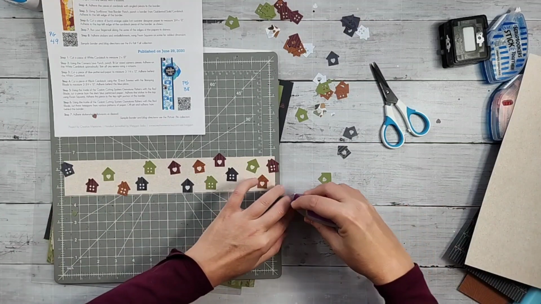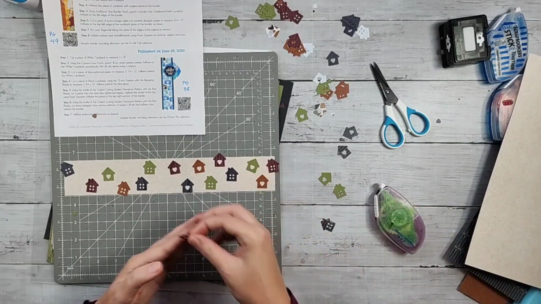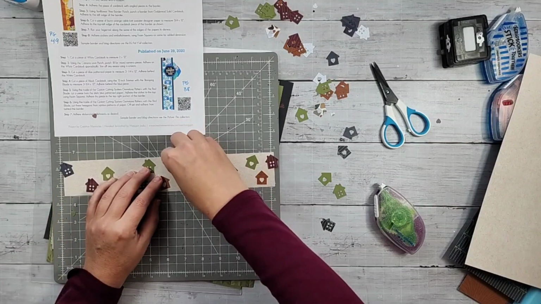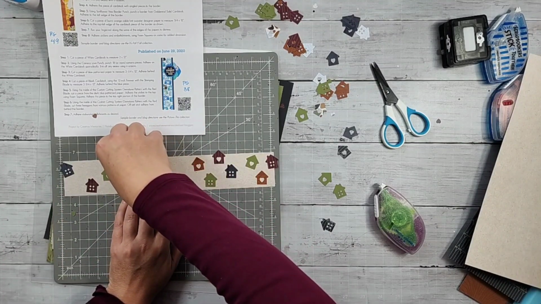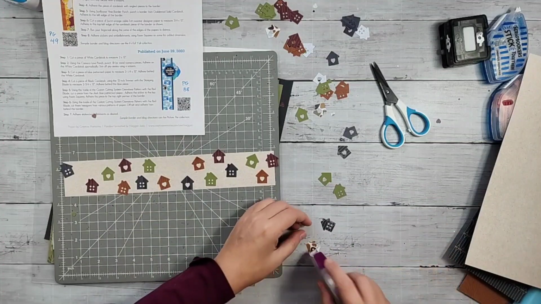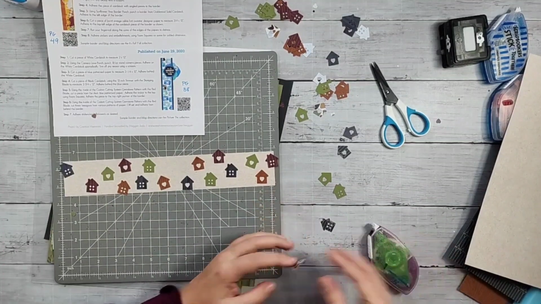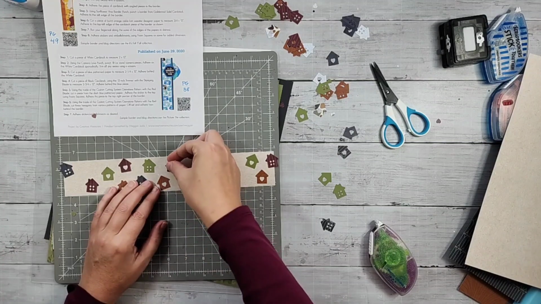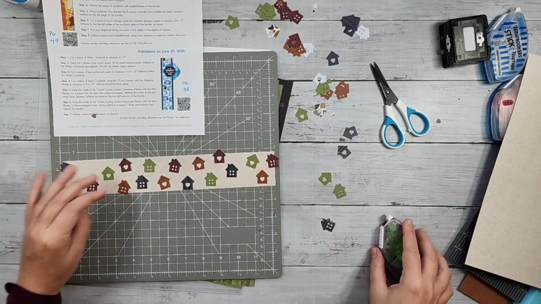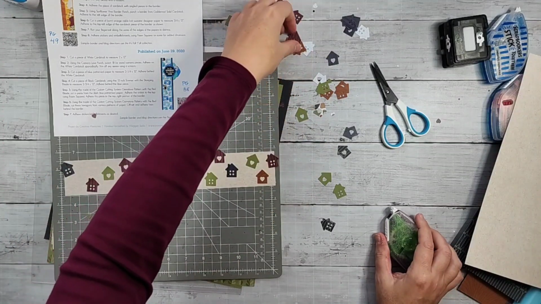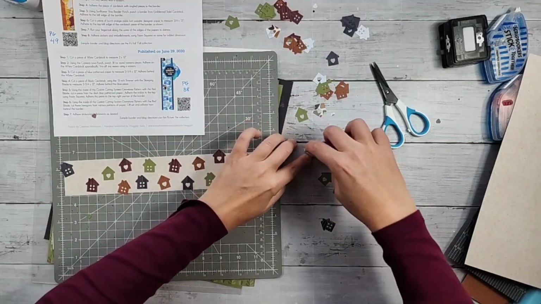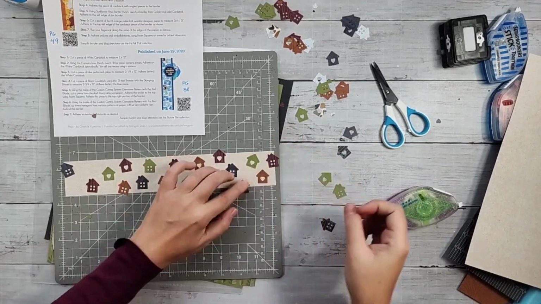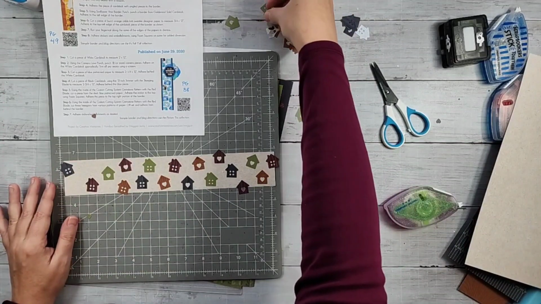See, I'm going to have too many hearts, I can tell you, in this spot. But that needs to be a heart. So I'm going to change this one. We'll move this over here. We'll just chop the top off or the bottom off that house.